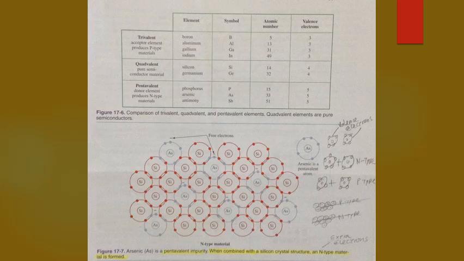Trivalent and pentavalent impurities are most often used for doping in transistors.